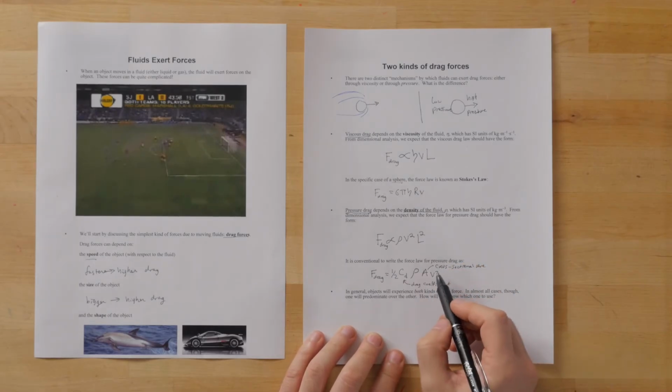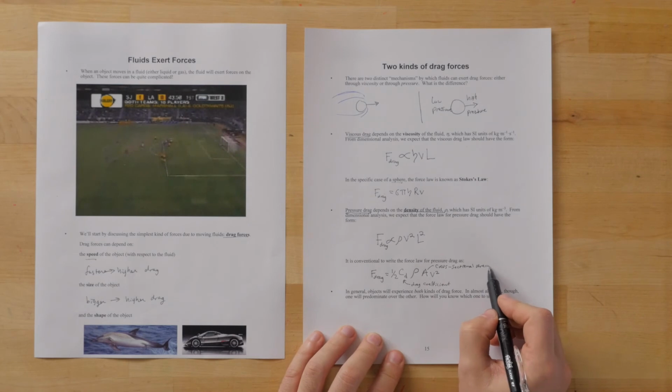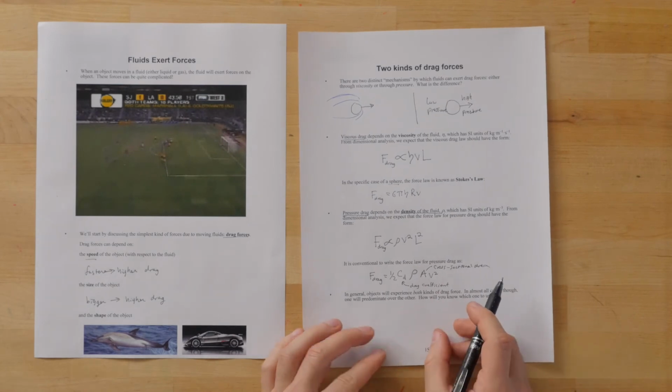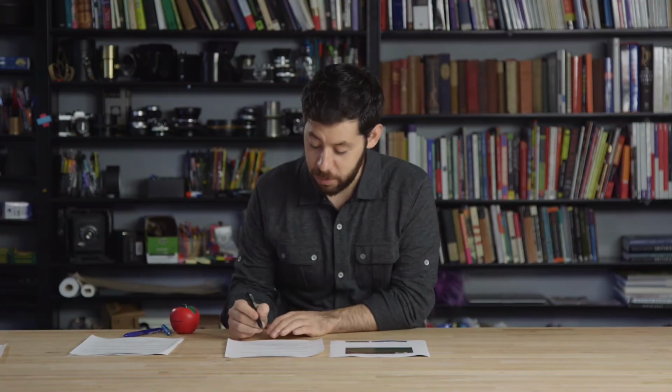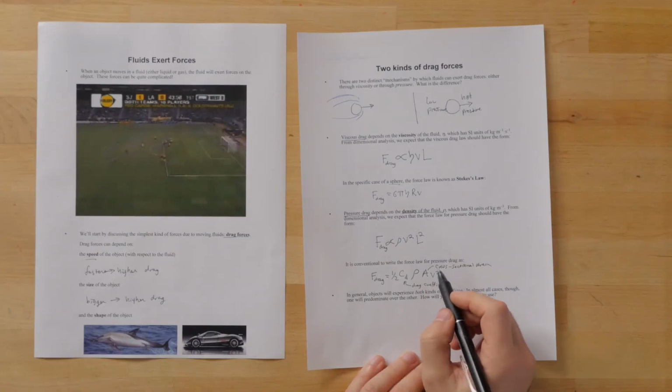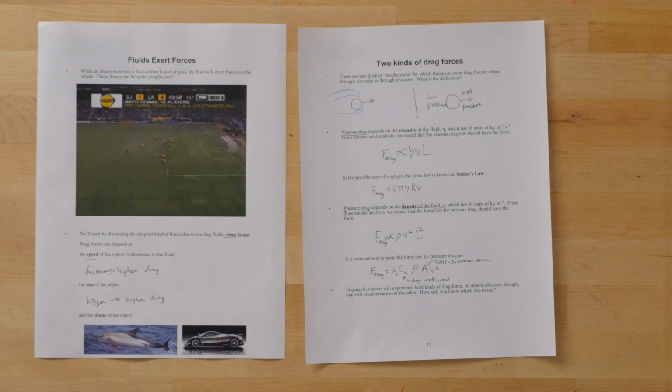For example, you can see what the cross-sectional area does if you just imagine running straight and putting your arms out, or let's say you're holding a big cardboard sheet. You're increasing the cross-sectional area, and so that means that the pressure drag is going to be higher. That's one way the size will affect you in the pressure drag.